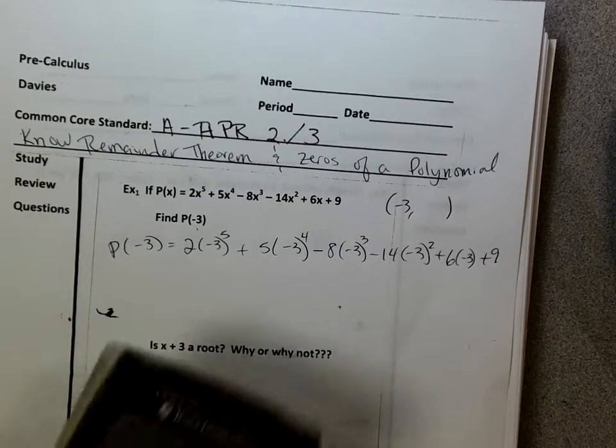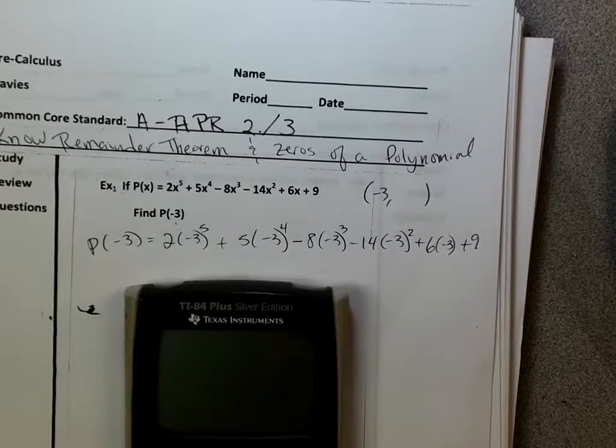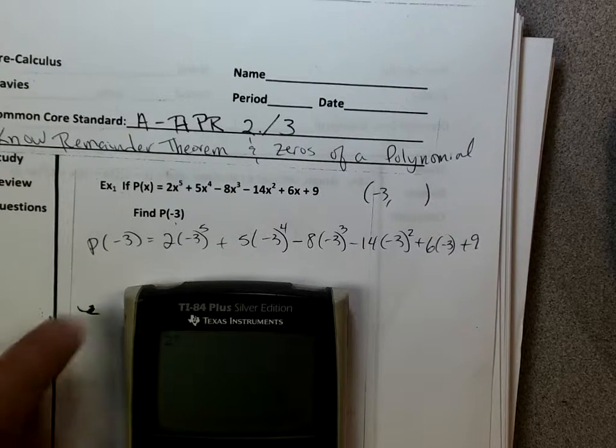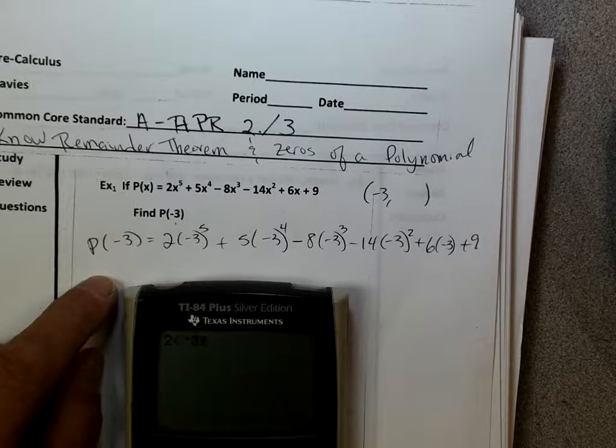And honestly, I'm sure I could probably do it by hand, but I'm probably not going to make a mistake, provided I put it in right. Probably going to get it right if I put it in right using the calculator. Okay, so 2 times -3 to the 5th power, and if I do make a mistake, please tell me, plus 5 times -3 to the 4th power, subtract 8 times -3 to the 3rd power, subtract 14 times -3 squared, plus 6 times -3 plus 9.